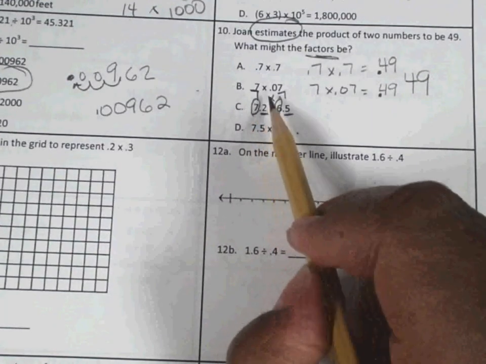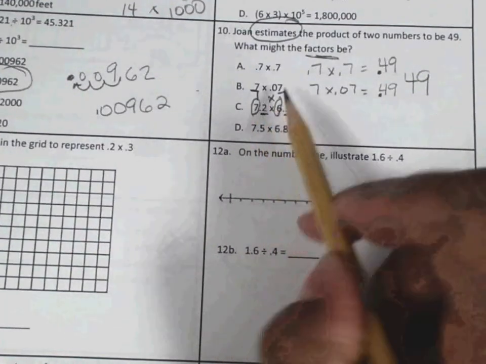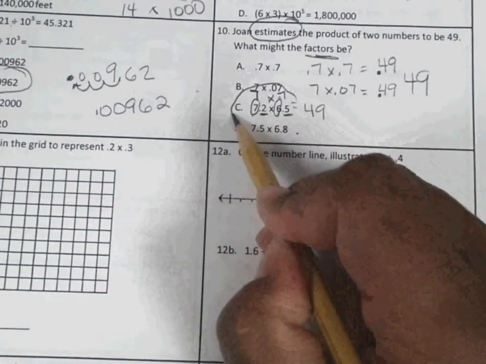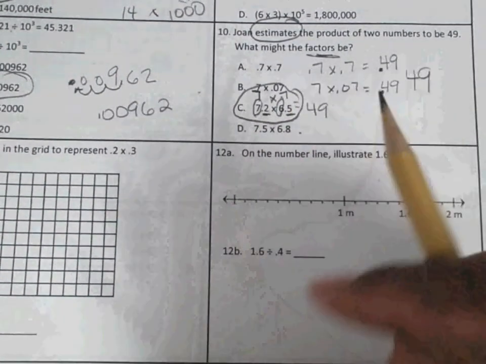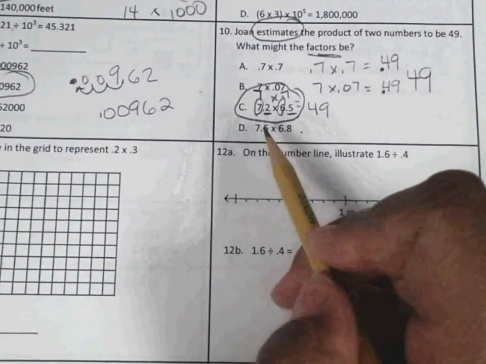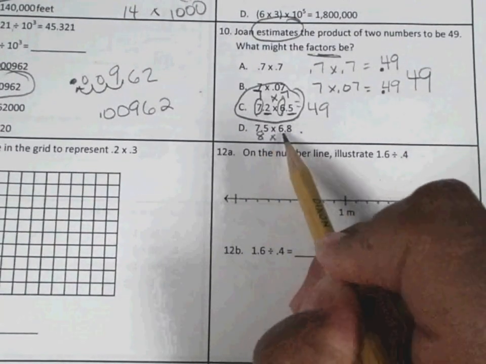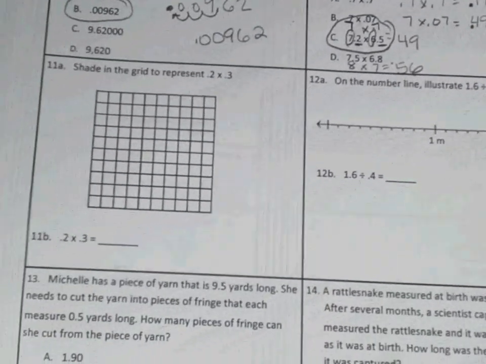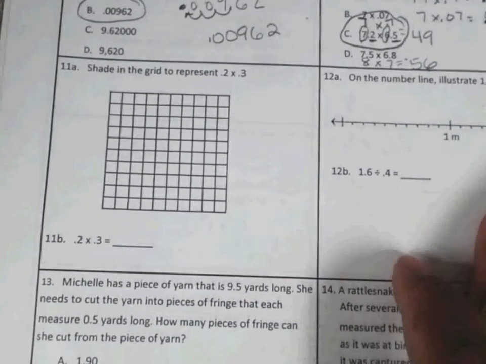So now, what's the estimate of the product here? It's a whole number 7 times the whole number 7, which equals 49. So I found the correct answer, which is C. If I look at D, 7 5/10 rounds to 8, and this rounds to 7, which would give me 56. So that couldn't work as an estimate.